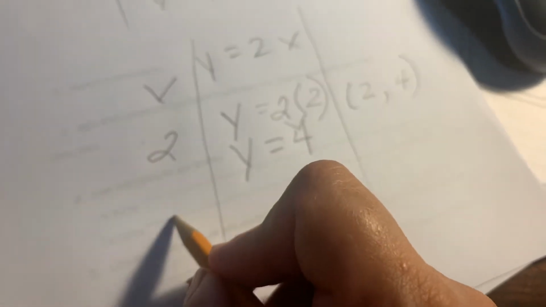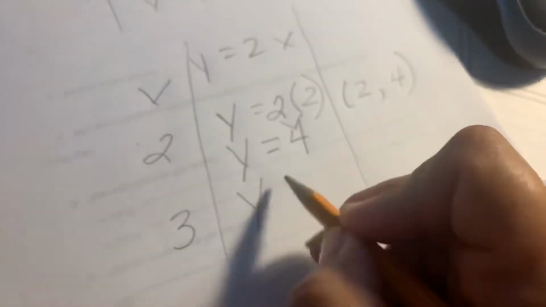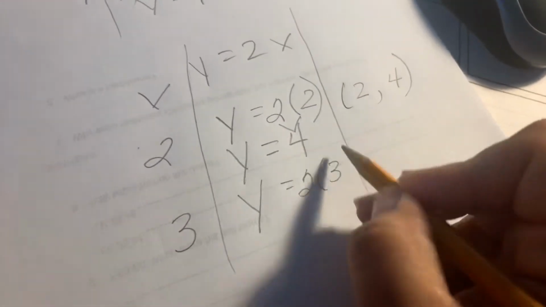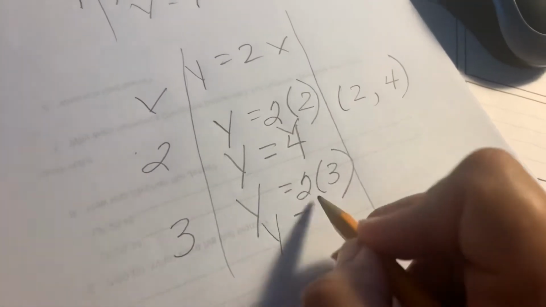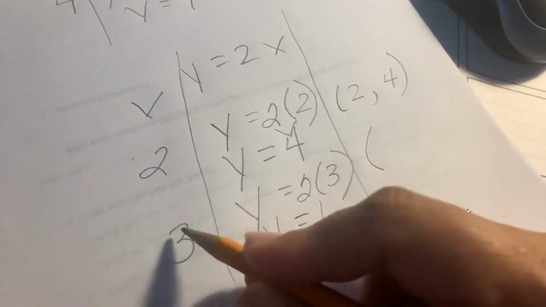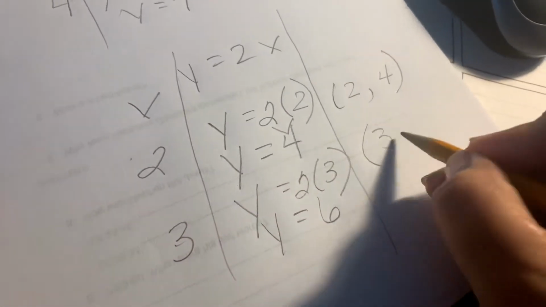The next one, let's say x is 3. So y is equal to 2 times 3. So y is equal to 6. So my coordinates are 3 and 6.